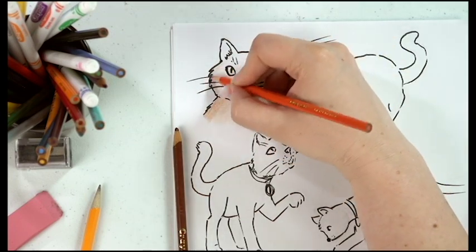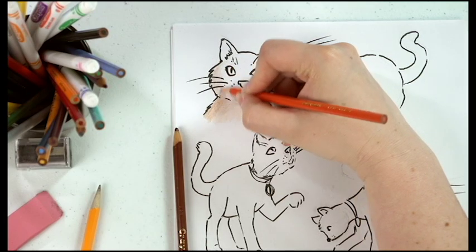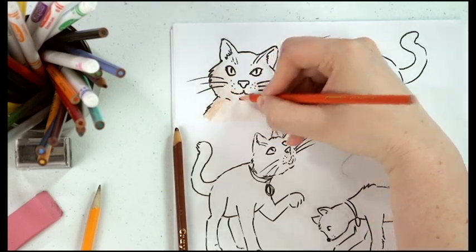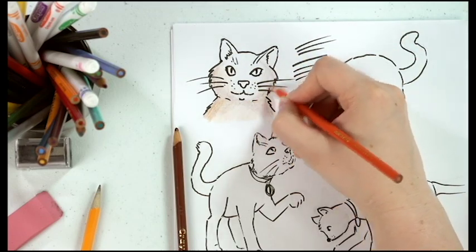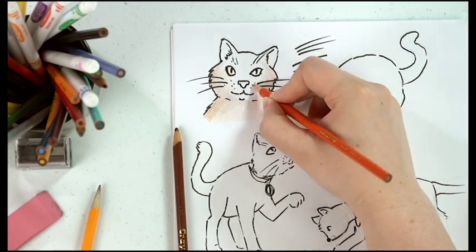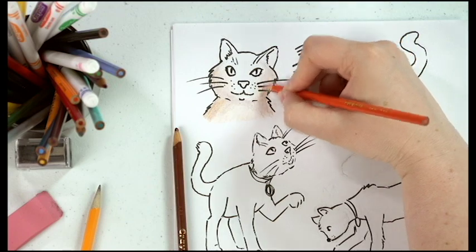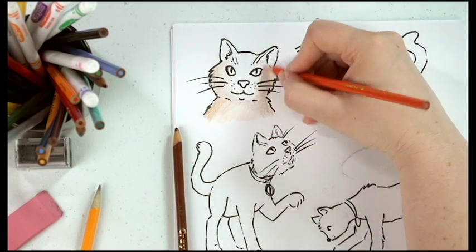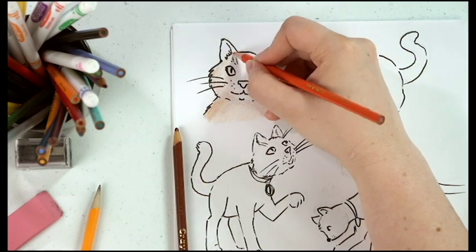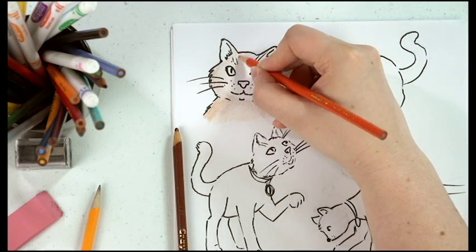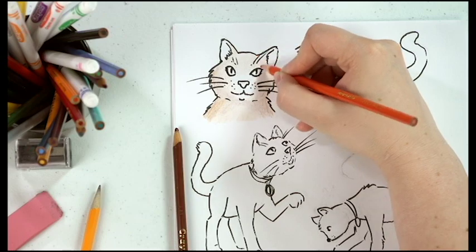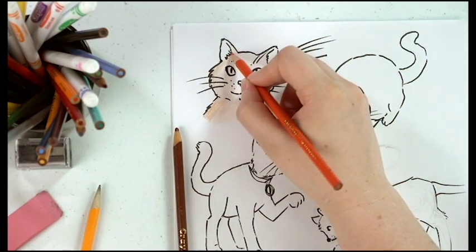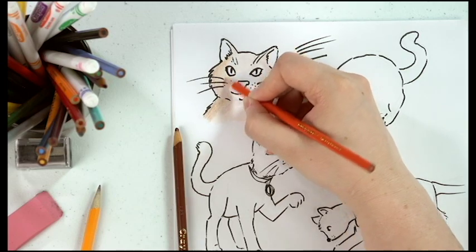I can still see the brown underneath to give my shadow and dimension, but I've got these other tones that I can lightly lay in. There we go. And we've got our orange cat starting to come to be.